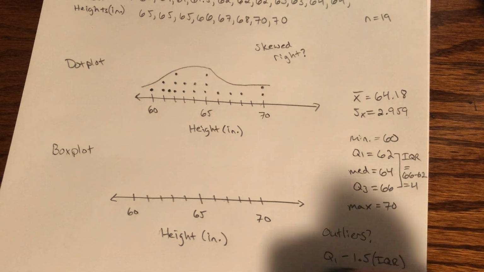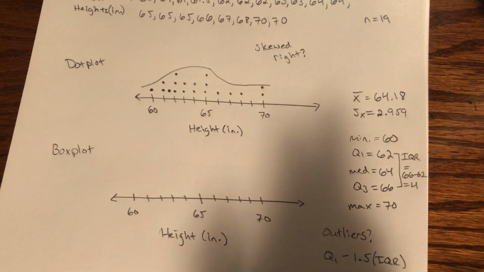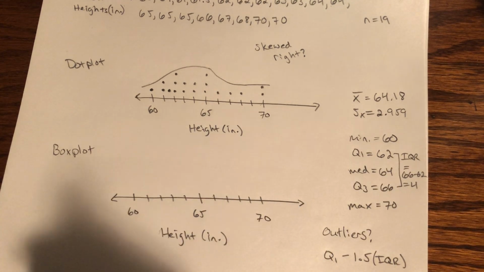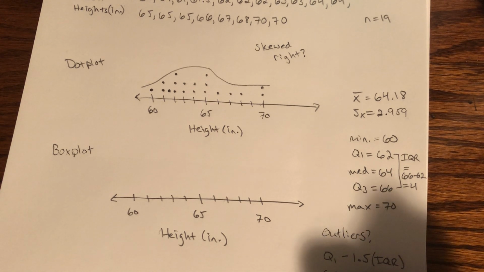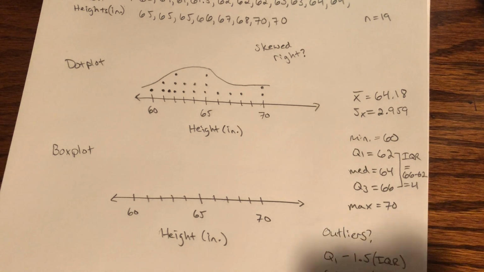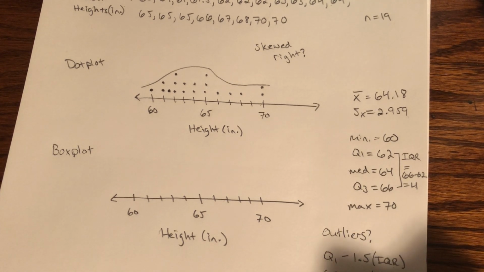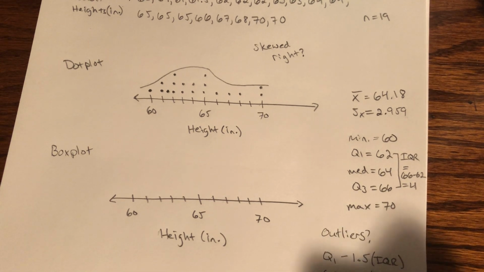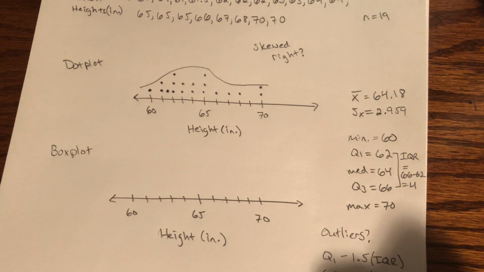So for my lower bound, for what constitutes a number that is not yet an outlier, it's like my lowest number that has not yet become an outlier. I'm going to take my first quartile, which is 62. I'm going to subtract 1.5 times my interquartile range of 4. Now 1.5 times 4 gives me 6. You have to do multiplication before you do subtraction. Be very careful to actually do this multiplication before you try to subtract from the 62.